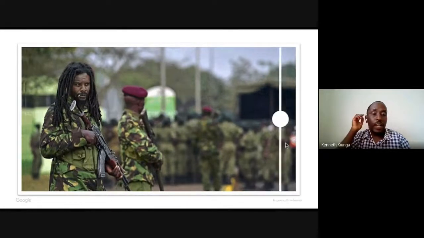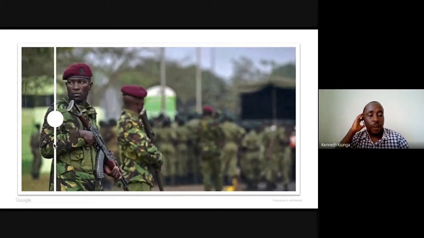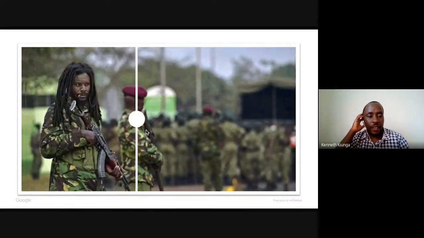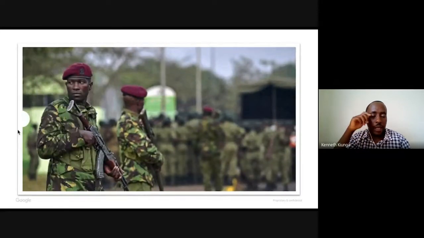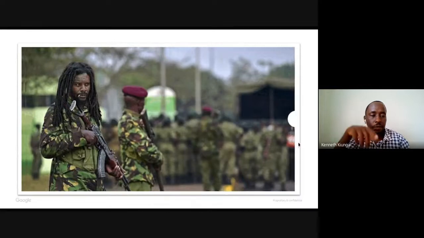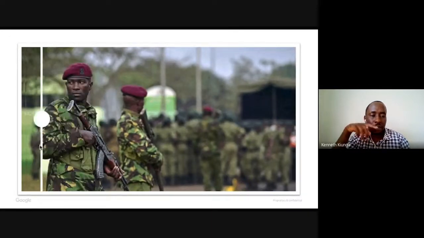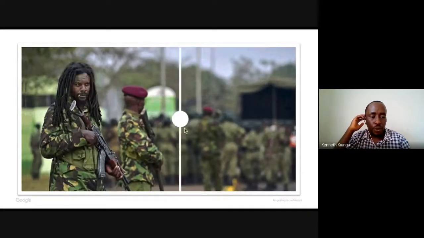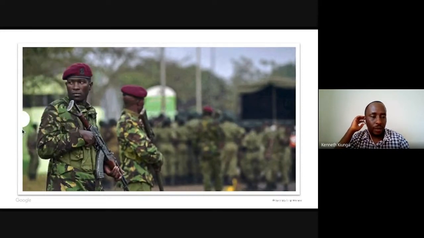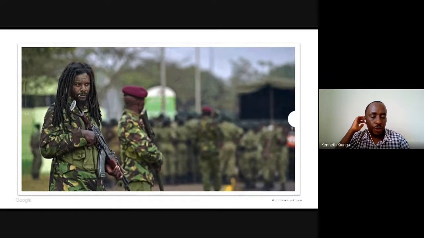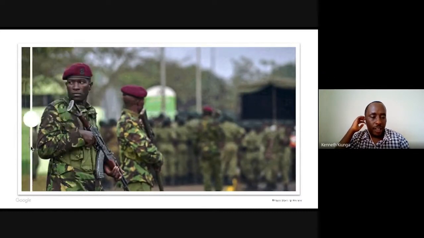So you'll end up seeing people forwarding this, and it can create anxiety and fear. With the image where the guy with the dreads is, the caption went: the government is trying to suppress voter turnout, and people who want to protest in opposition strongholds will face this militia.